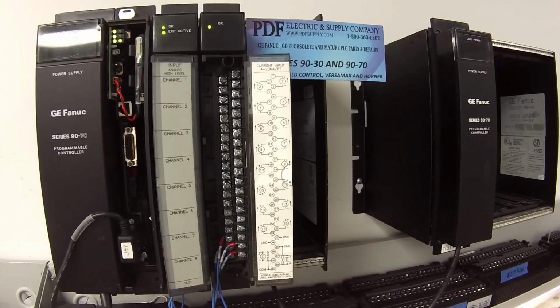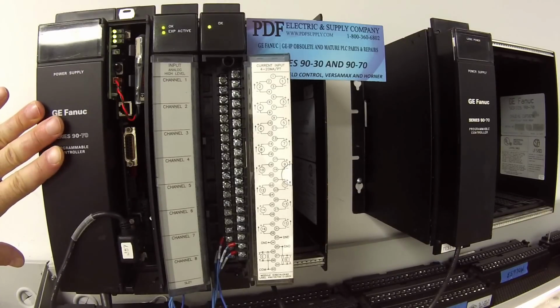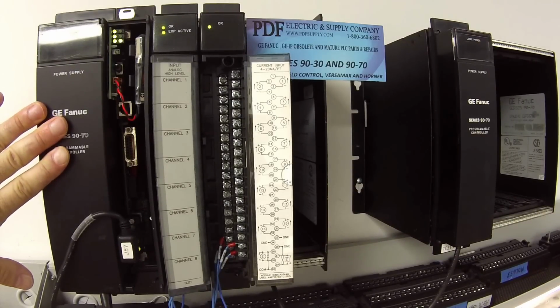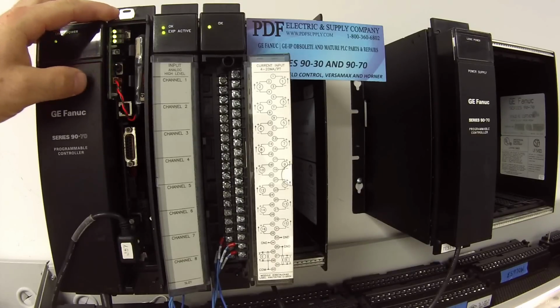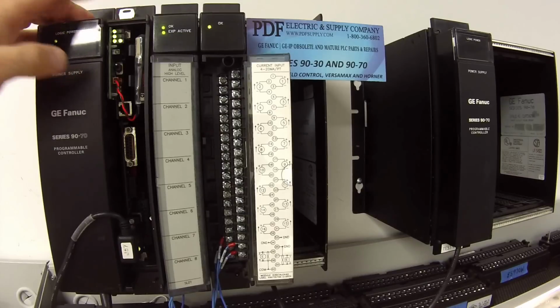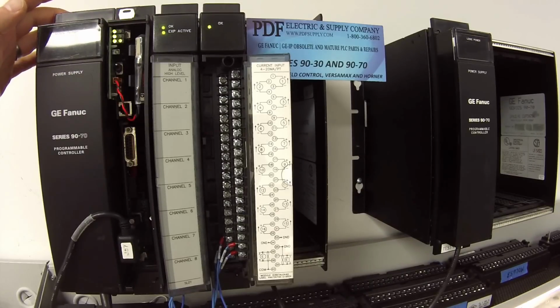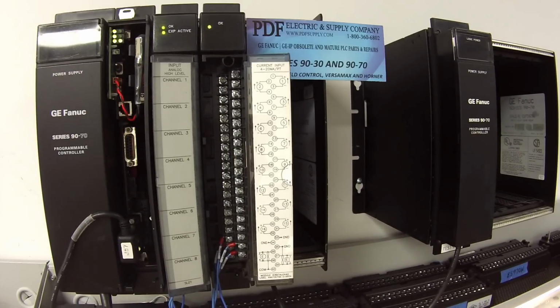First I'm going to describe what we have physically in front of you. I'm using an IC697PWR711 power supply and an IC697CPX772 processor, and these are in an IC697CHS750 5-slot rack, just for your reference. And a couple things. First of all, the physical configuration that I have here in front of you, I want you to note.